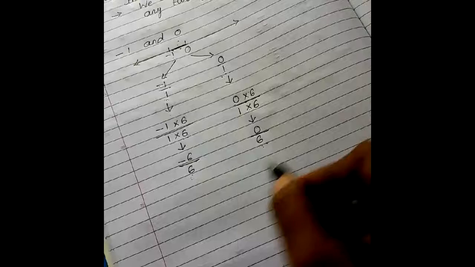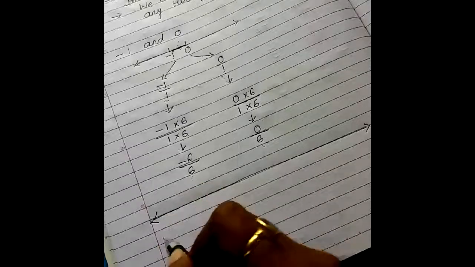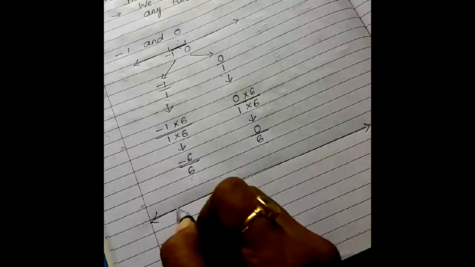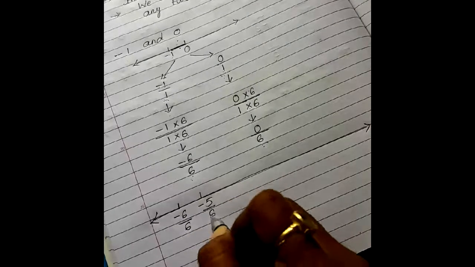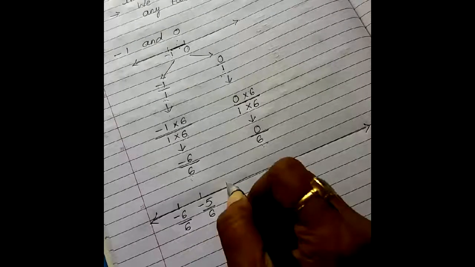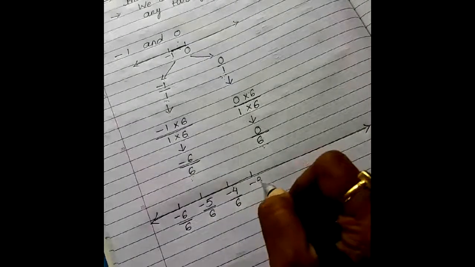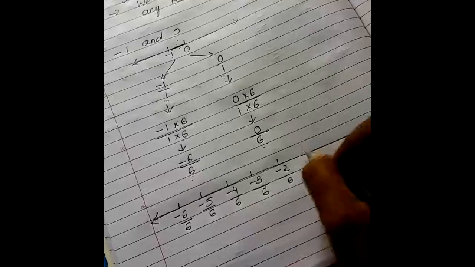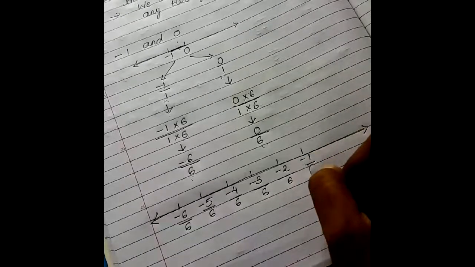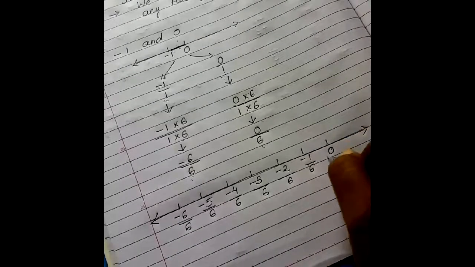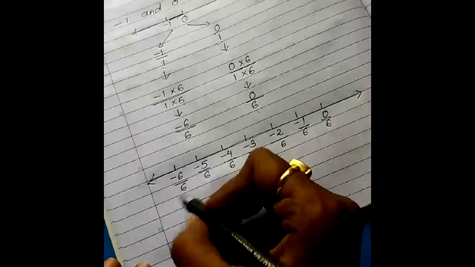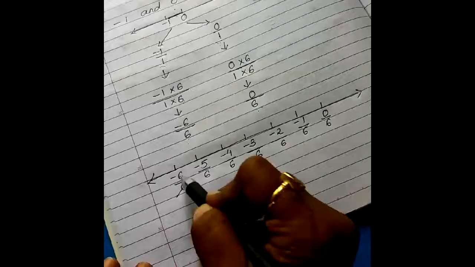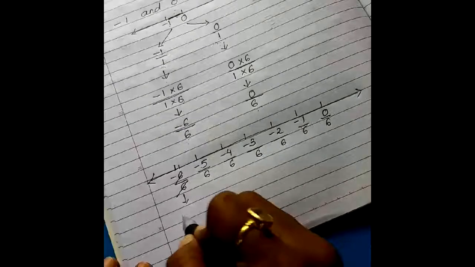If you now draw the number line, this is your -6 upon 6, this is your -5 upon 6, this is your -4 upon 6, then -3 upon 6, -2 upon 6, -1 upon 6 and 0 upon 6. Now see, what is this? 6 ones are 6. So can I say this is actually -1?